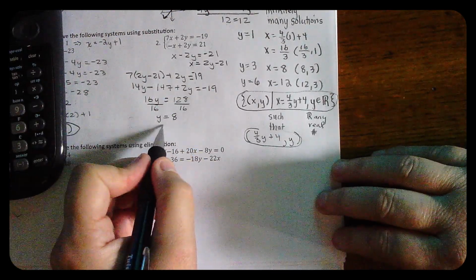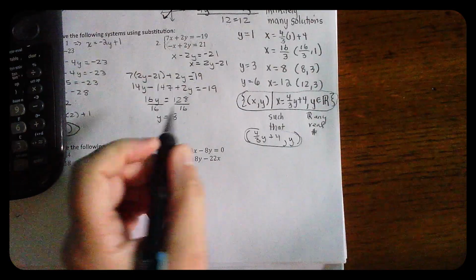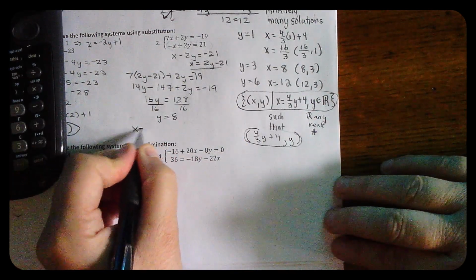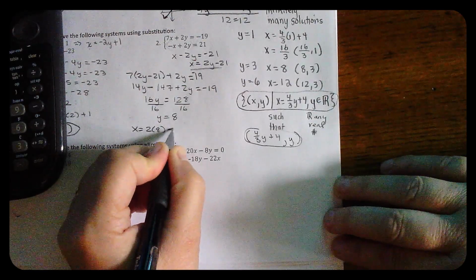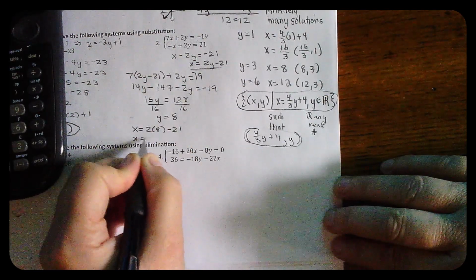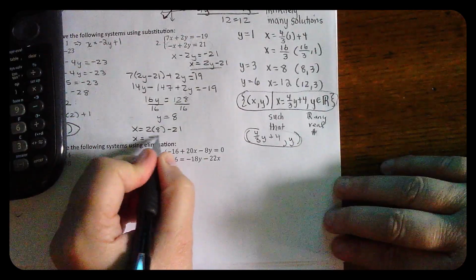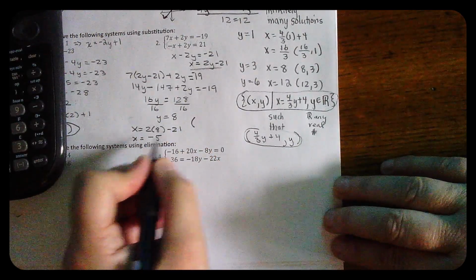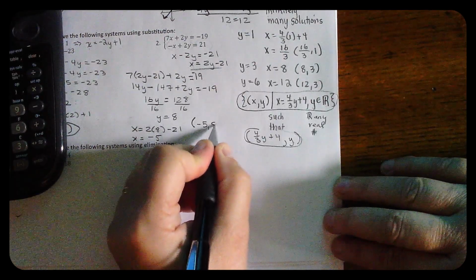Okay, so then I got to go find its x-coordinate partner. There's a great place to go find x. So x equals 2 times 8 minus 21. So x equals 16 minus 21, which is negative 5. Don't forget to write the ordered pair. So you've got to put it in order, negative 5, 8.